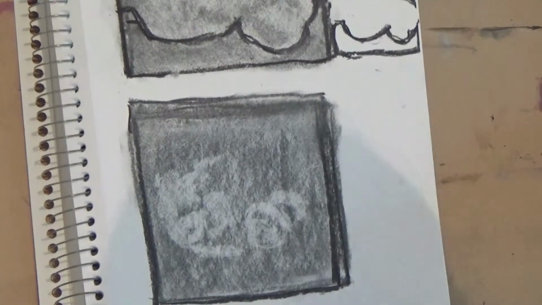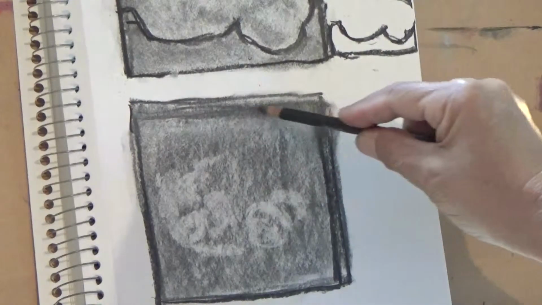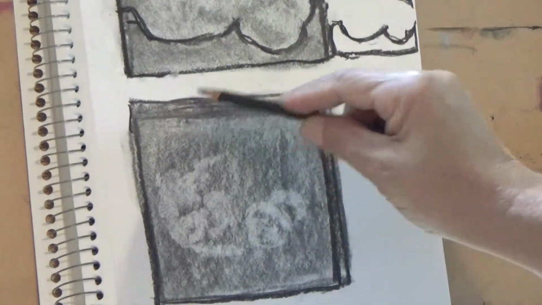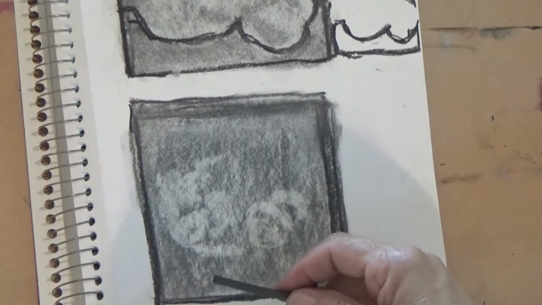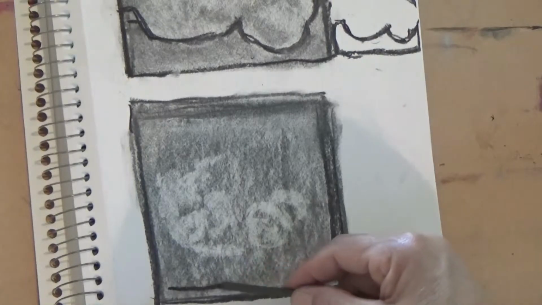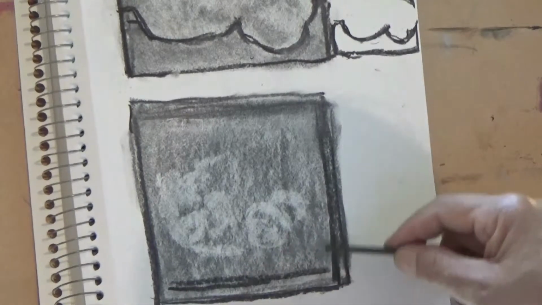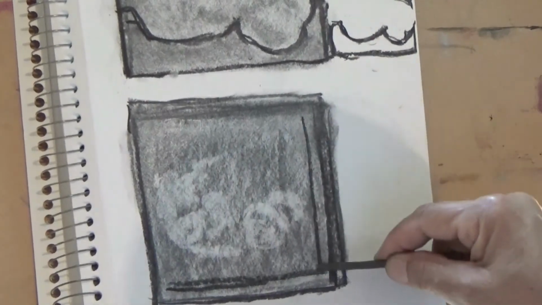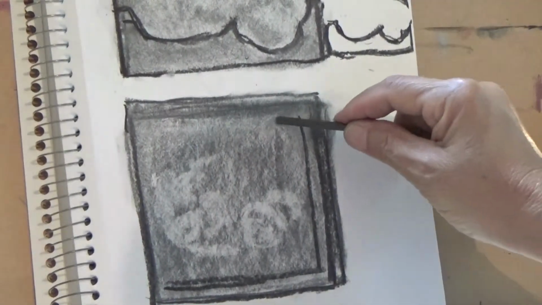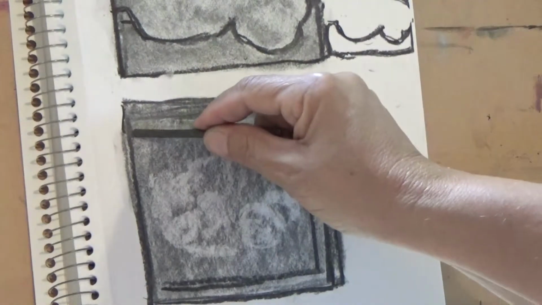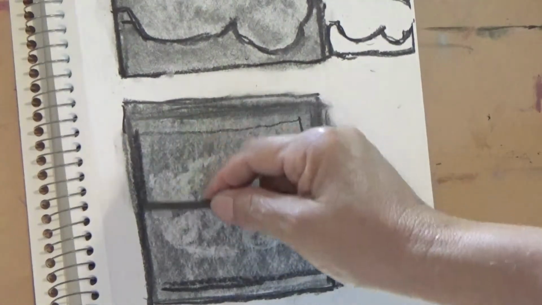Okay. How do we want to do it? How much space is there between the objects and the side lines?